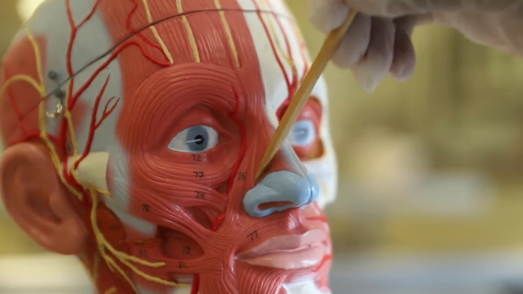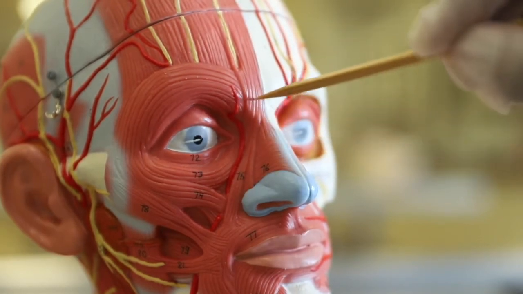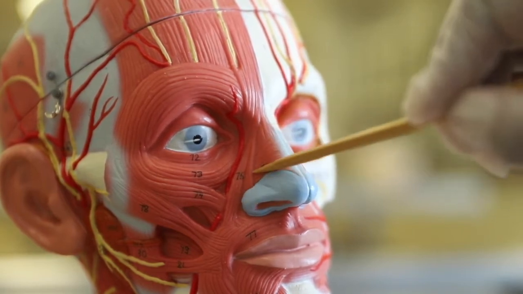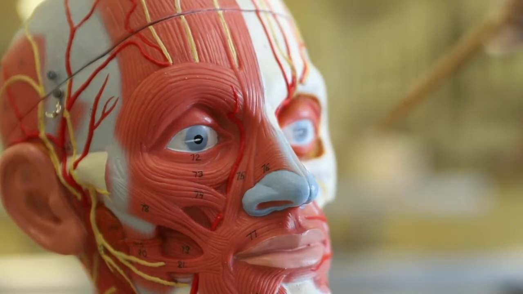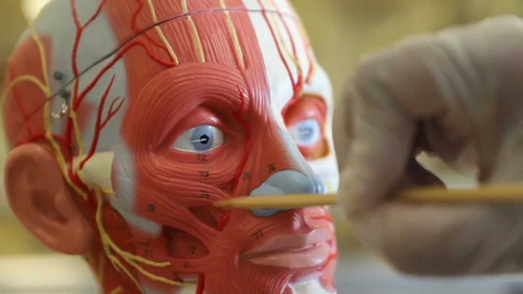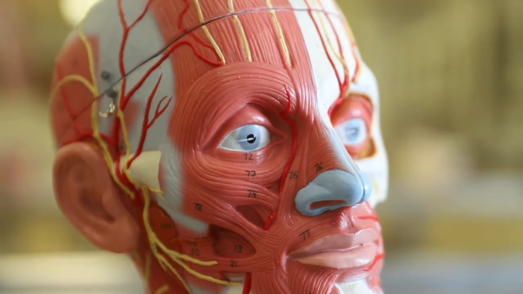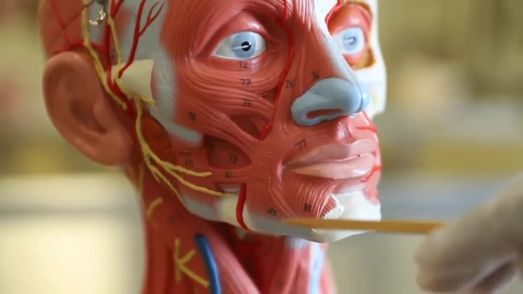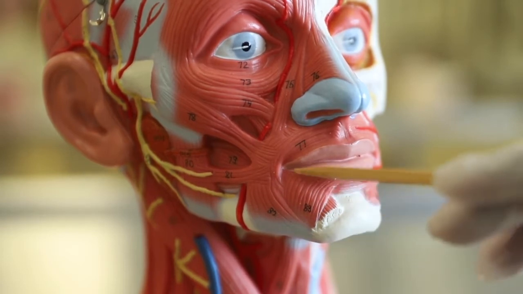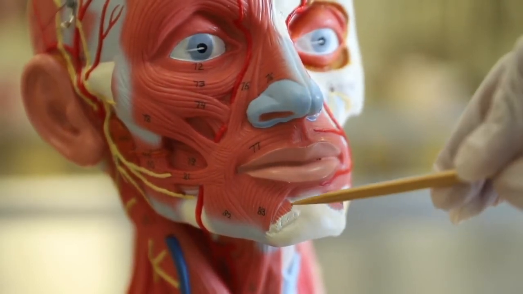Here is levator labii superioris alaeque nasi, this one, and below this muscle is levator labii superioris. Then depressor anguli oris, this triangular muscle here, and here is depressor labii inferioris. Here is mentalis muscle.